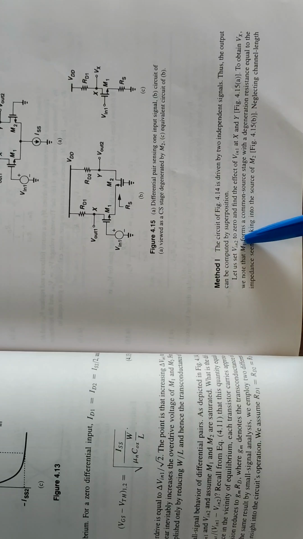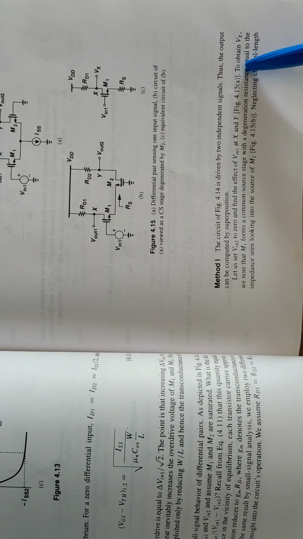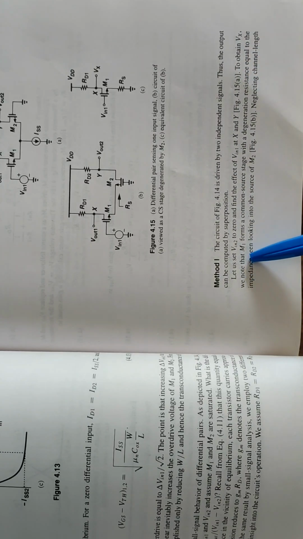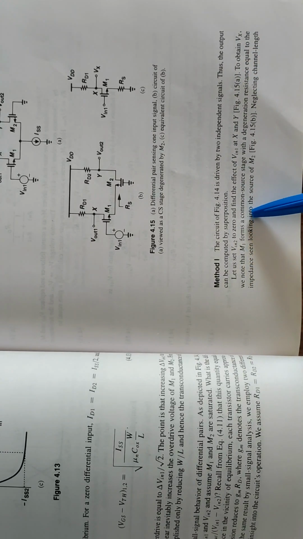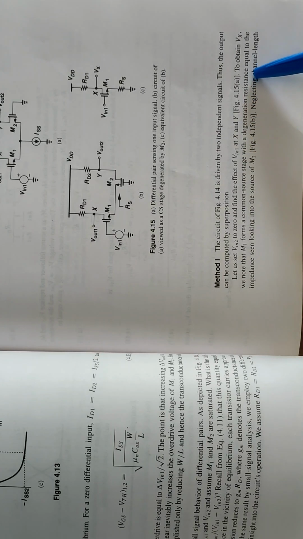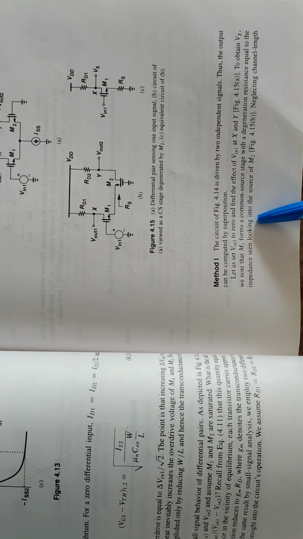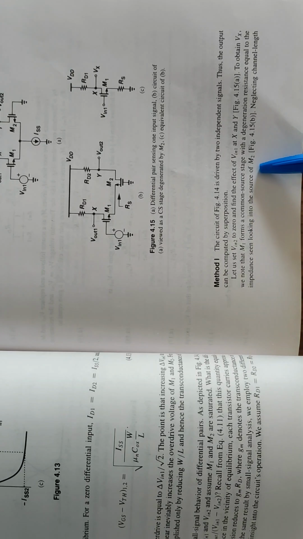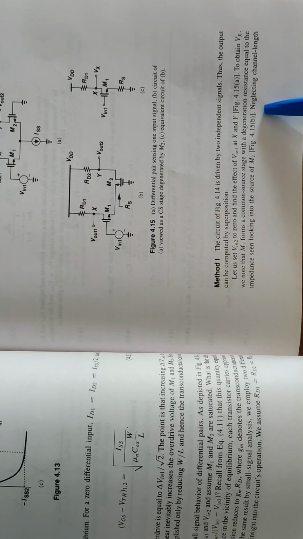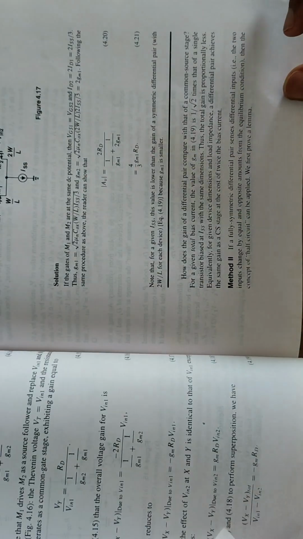Let us set Vin2 to 0 and find the effect of Vin1 at X and Y. To obtain Vx, we note that M1 forms a common source stage with a degeneration resistance equal to the impedance seen looking into the source of M2.